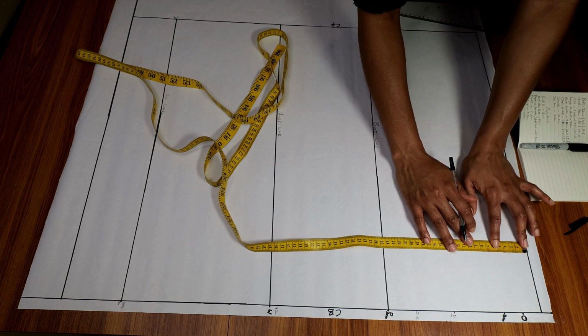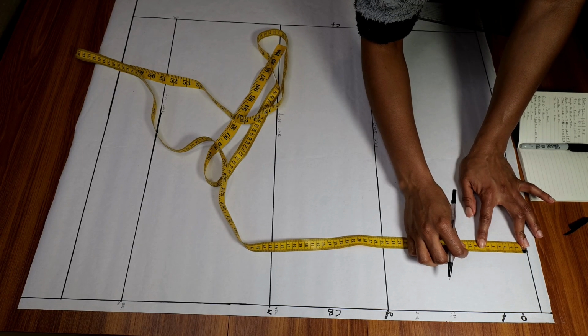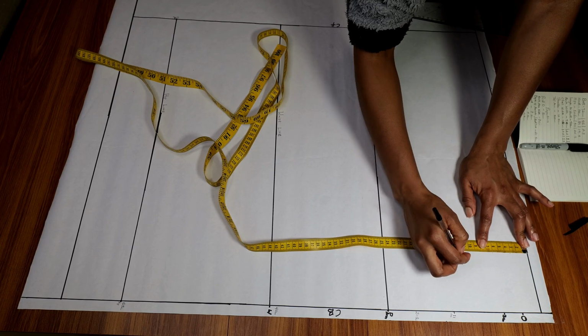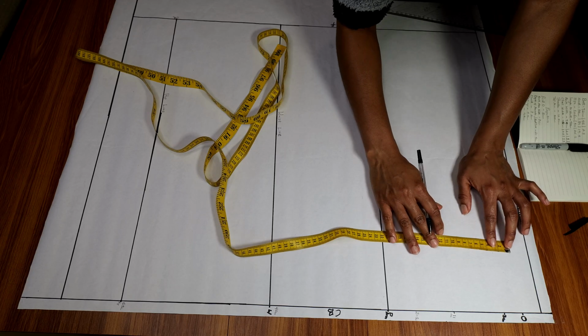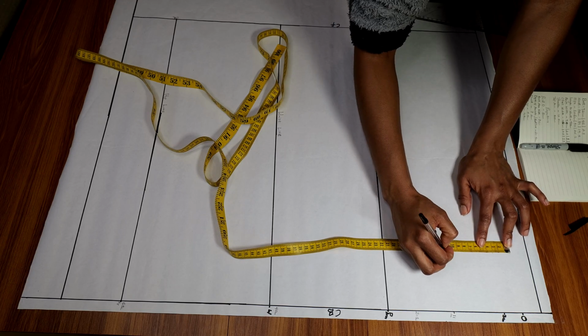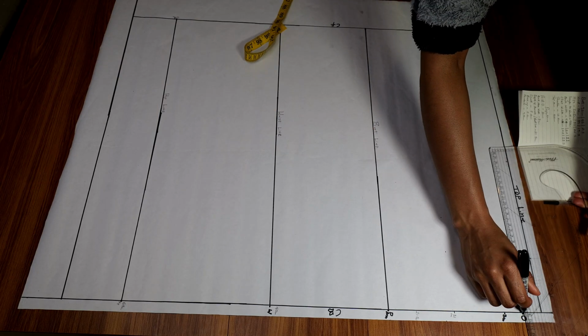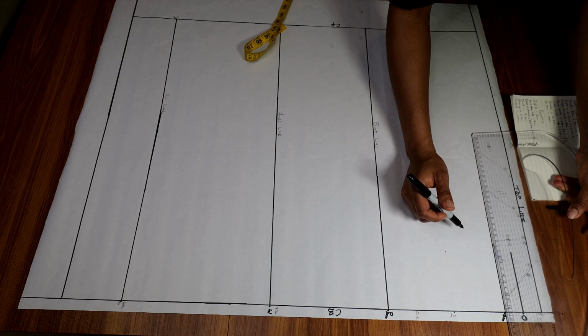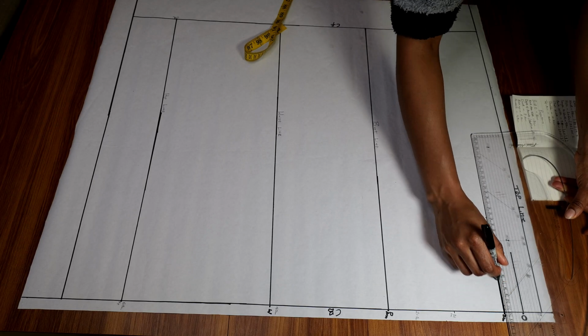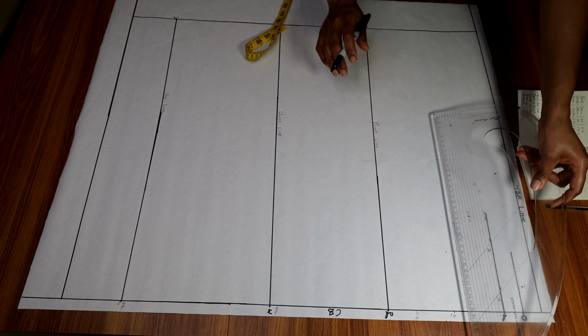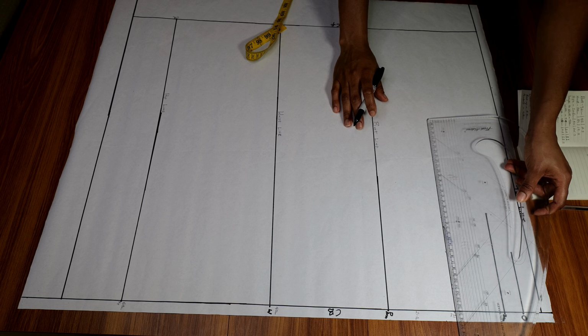So I'll extend it right here, and this other one, which is also 0.0, and from here to this end, 0.0, this is 11 centimeters. So I extend 0.0, same as the shoulder point. Also, I'm going to extend our back point.